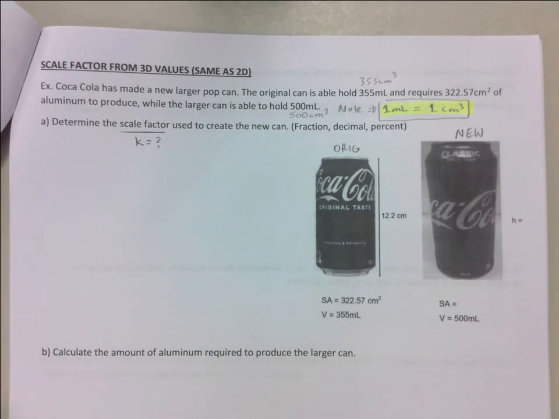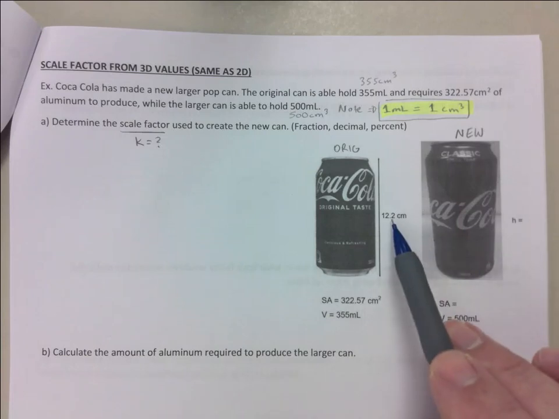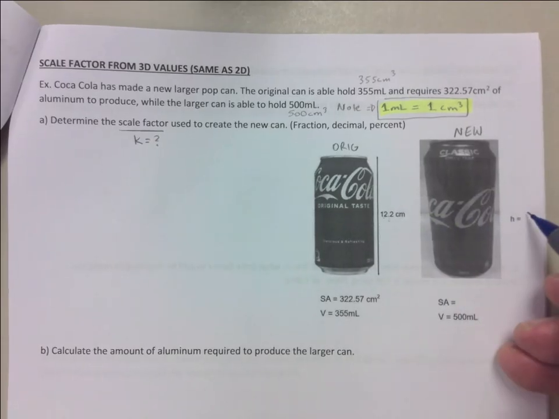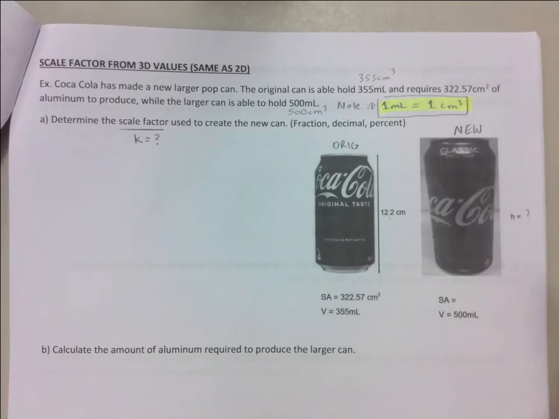So question. You kind of have to think K. Can I use the heights of the cans to figure out K? Right, I don't know what the height is here. Can't use that. Can I use their surface areas to figure out K somehow?